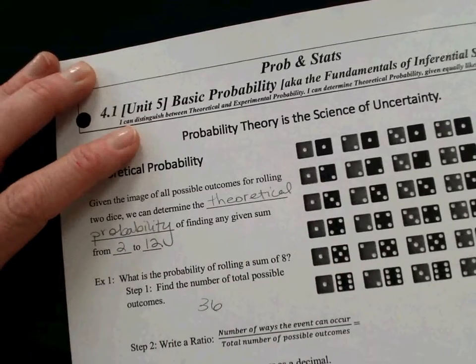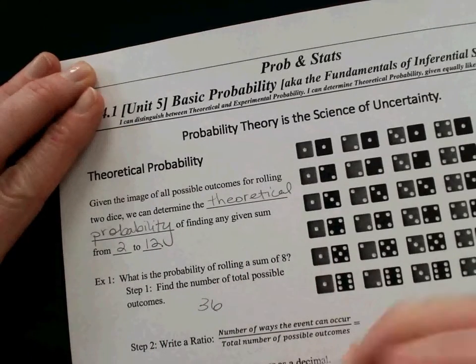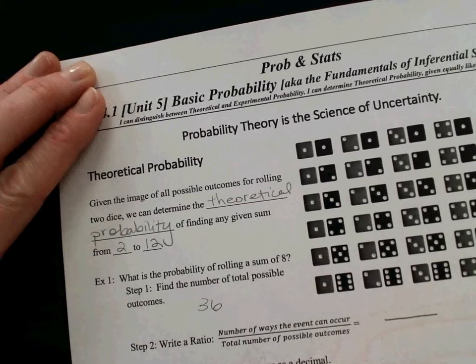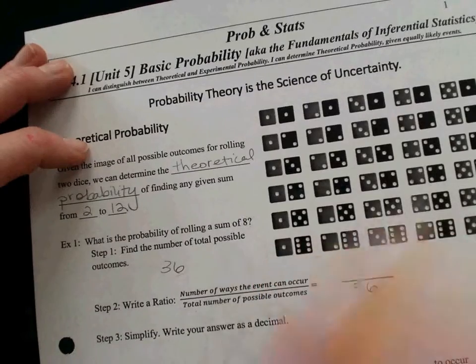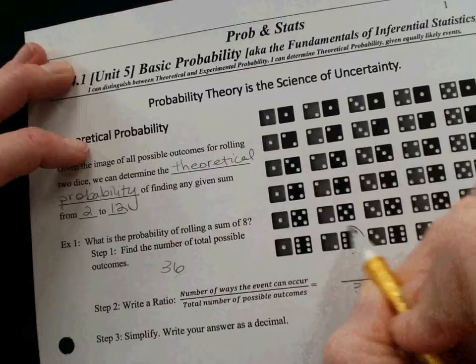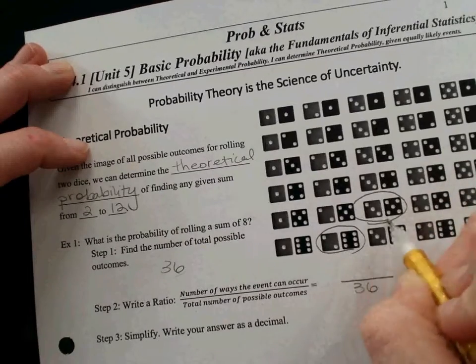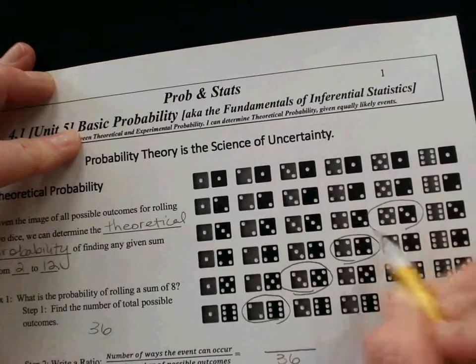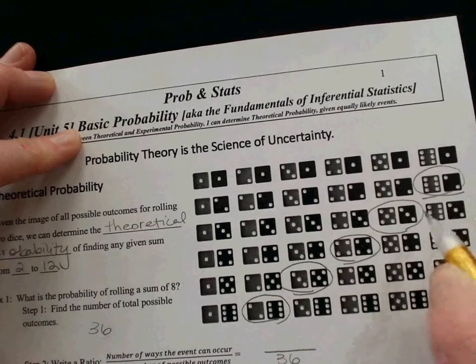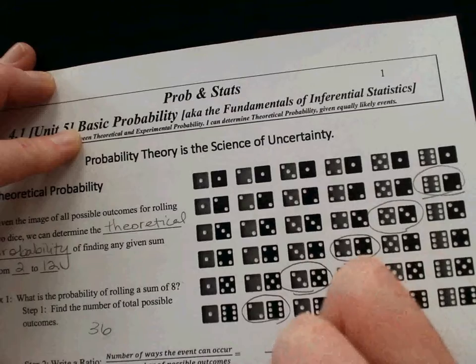And then we're going to make a ratio of the number of ways that our event can occur divided by the total number of possible outcomes. We just said that was 36. So now we're looking for how many ways can we roll an 8. So I see here's an 8, an 8, an 8. So, an 8. 5 ways, okay, there we go. 5 out of 36.